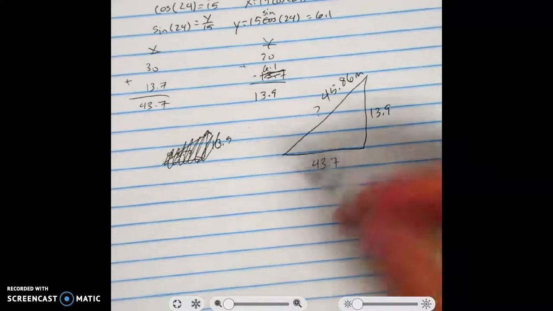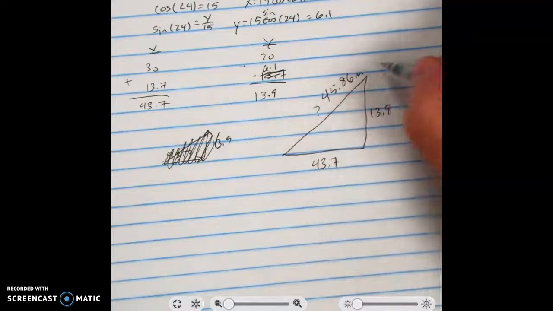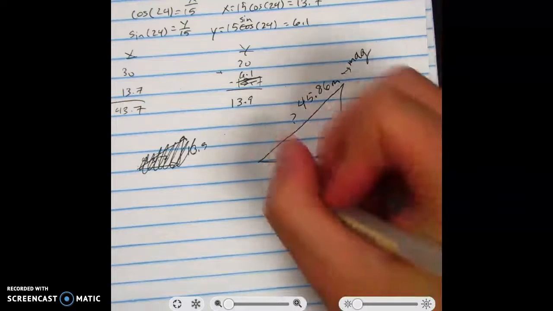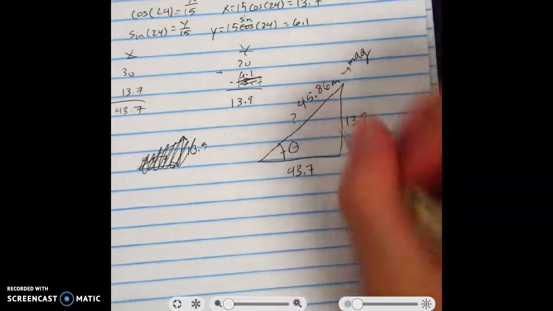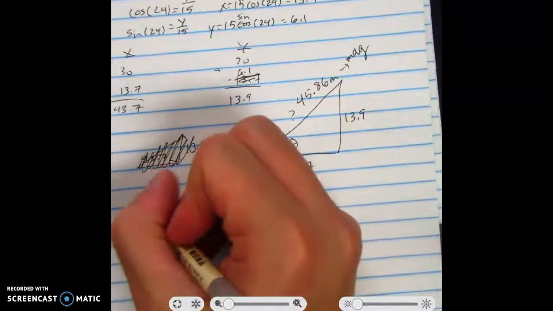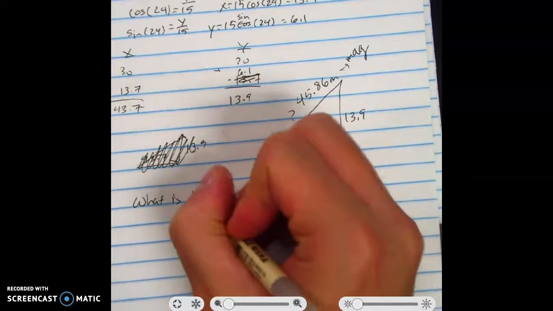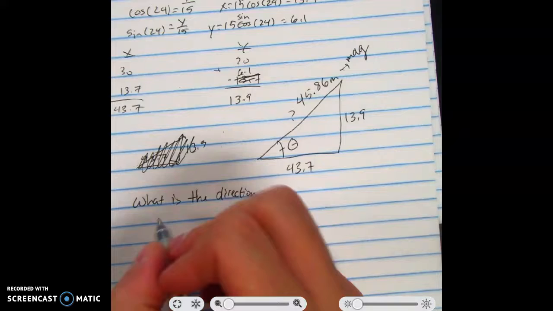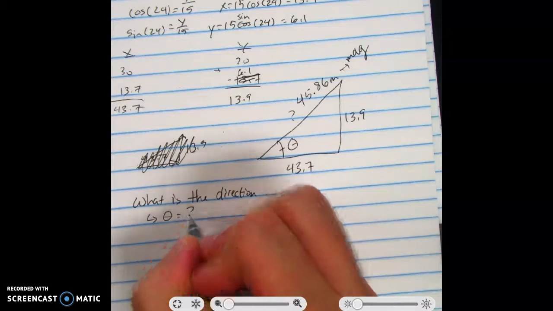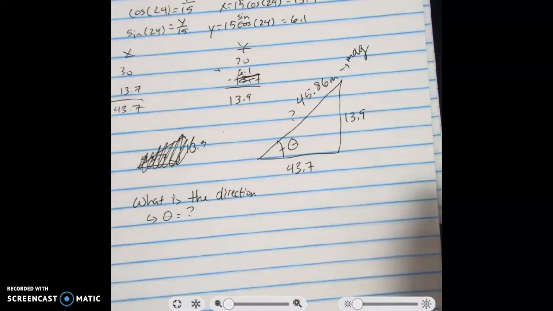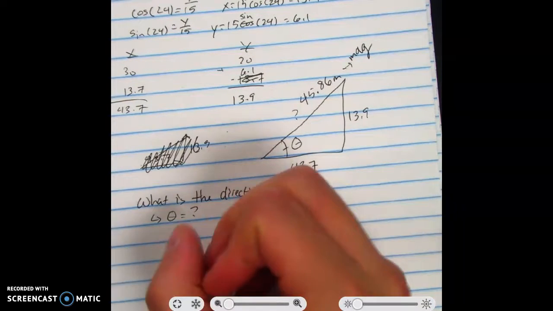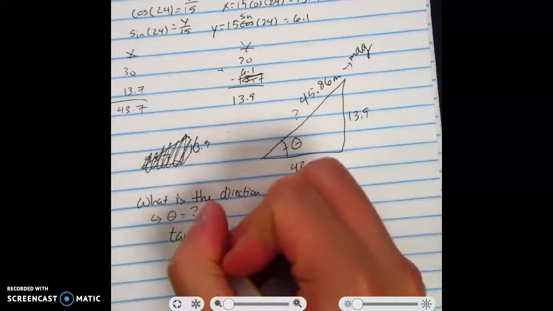Now, I could, in a question, say, hey, what is the direction? So, like, what is the magnitude? So that's this number. This is your magnitude. But I could also ask, what is the direction? If I say, what is the direction? I really want to know what's the angle. What's the theta? Okay. So in this case, I know these two things. I want to find theta. That would be my tangent.